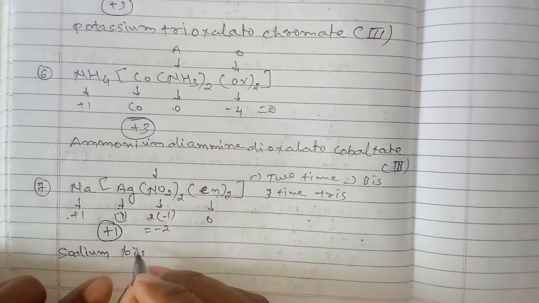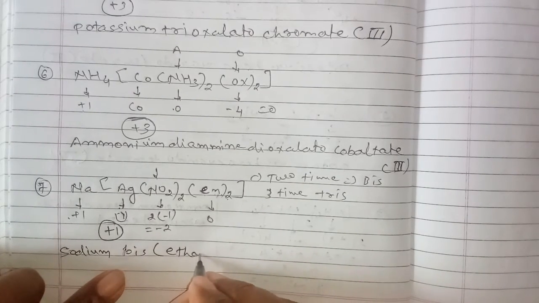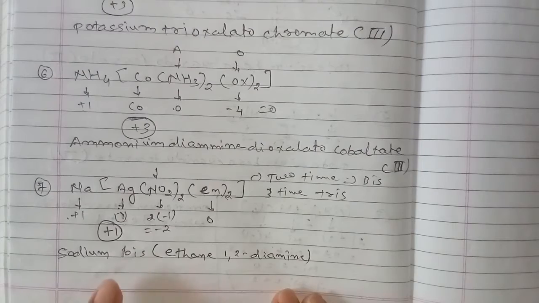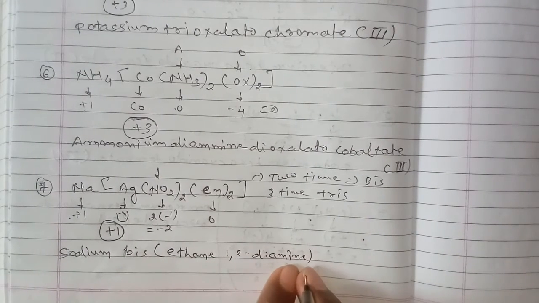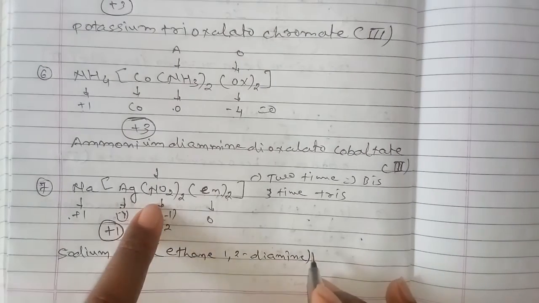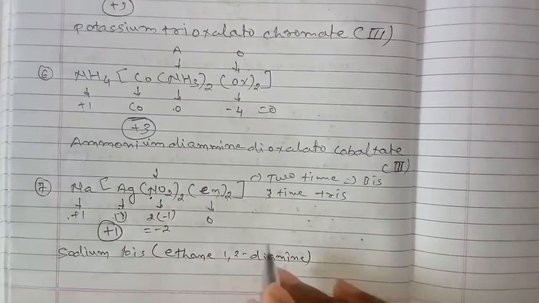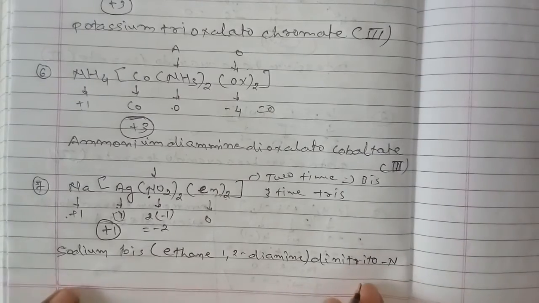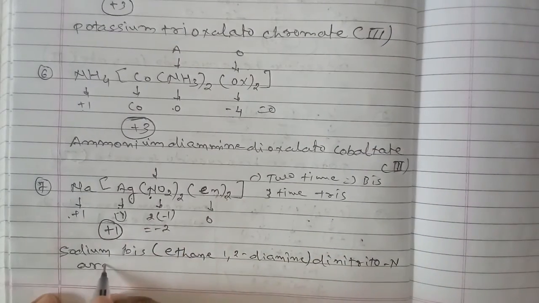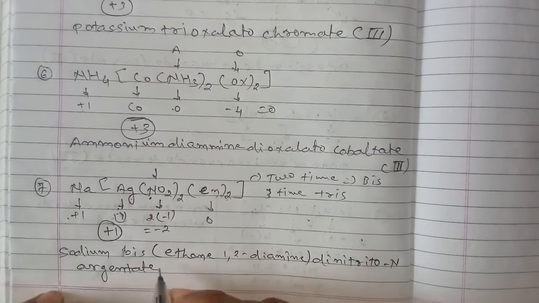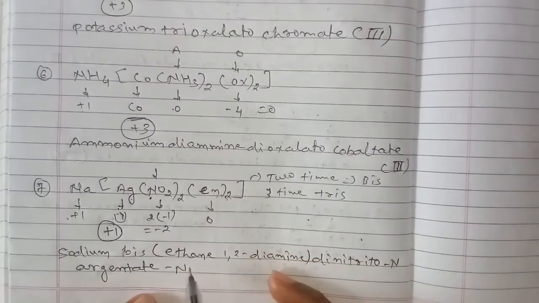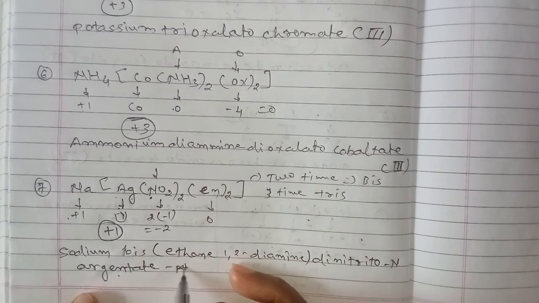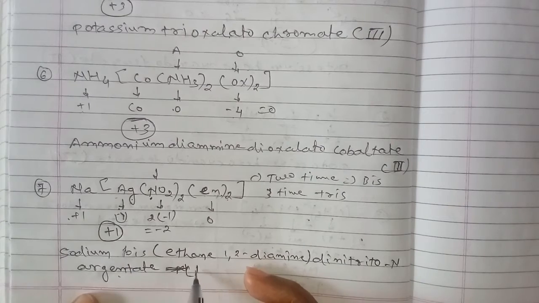So it is named as bis, with ethane-1,2-diamine in brackets. Sodium bis(ethane-1,2-diamine), and then dinitrito-N, Ag for argentate, and its oxidation state in brackets is 1.